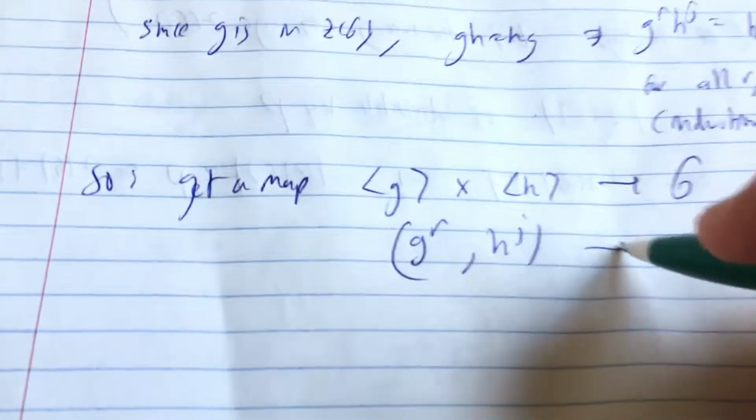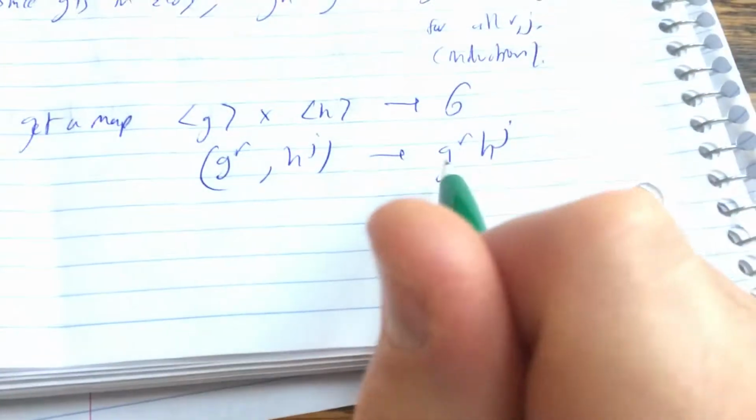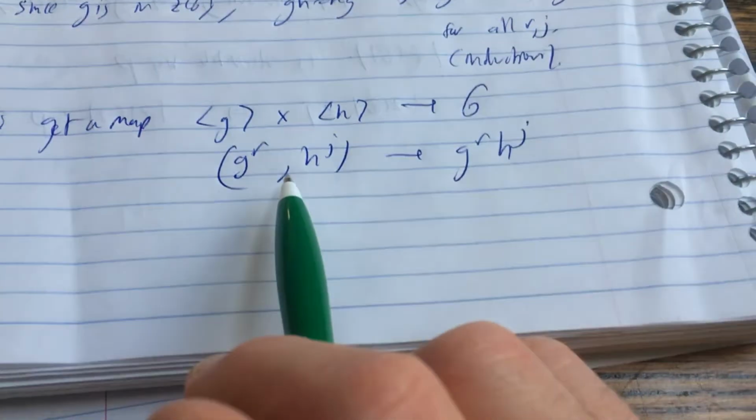If an element here is g to the r, and an element here is h to the j, I'm mapping that to g to the r, h to the j, right? And because these two things commute inside big G, this is well defined.